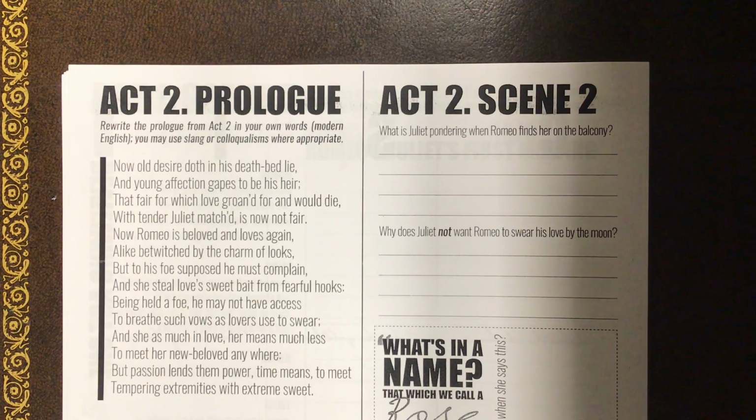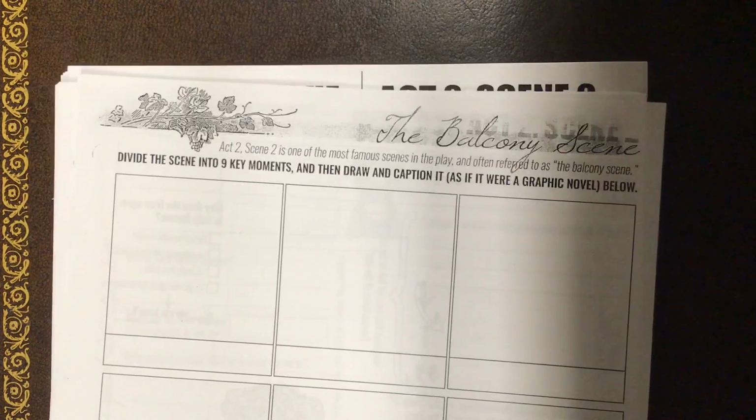Additionally, you do have homework over break. It's not very much. You could finish it tomorrow on Thursday. It's just to read Act 2, Scenes 3 and 4, and then complete packet page 17, so the next page. The only other thing you're going to do at the end, this is page 16. This is also for today.